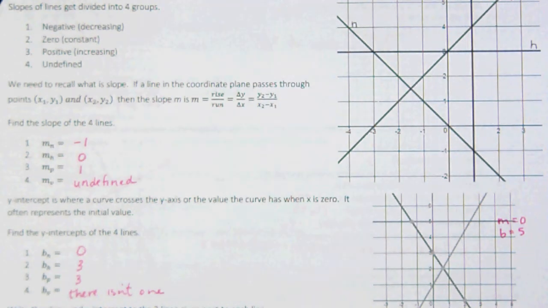oftentimes on tests they just ask us, what do you know about this slope? Is it positive? Is it negative? Is it constant? Is it zero? Is it undefined? So looking at our pictures here, and we have lines labeled N, H, P, and V.